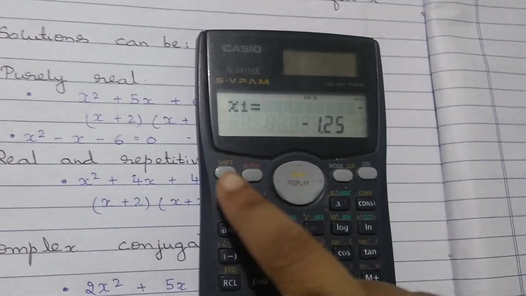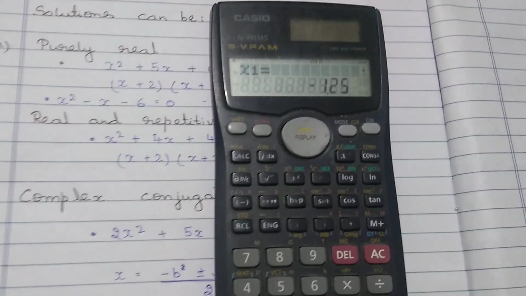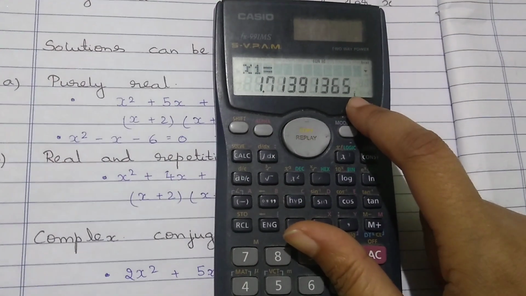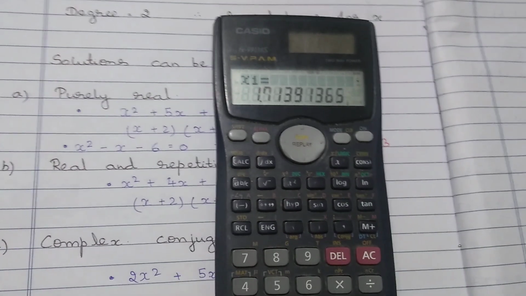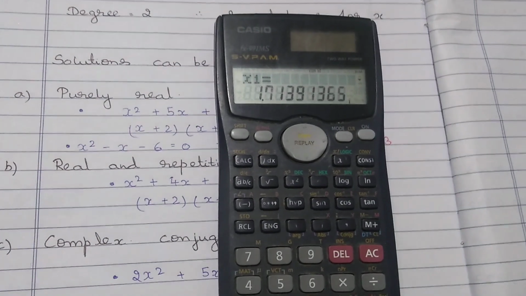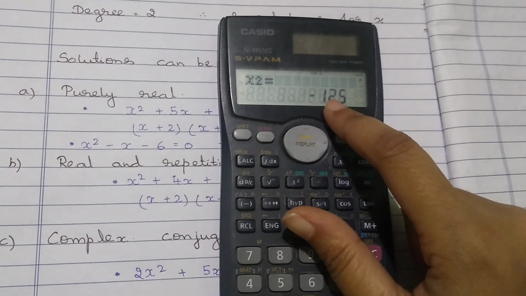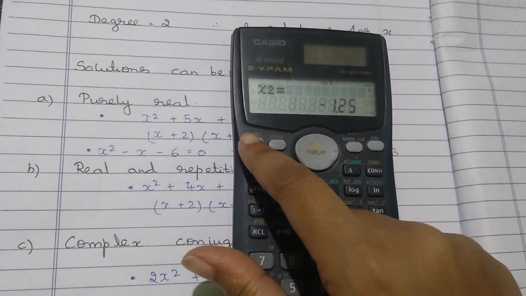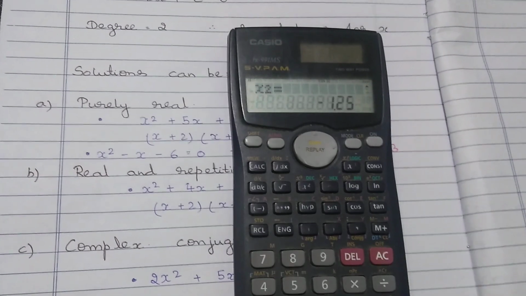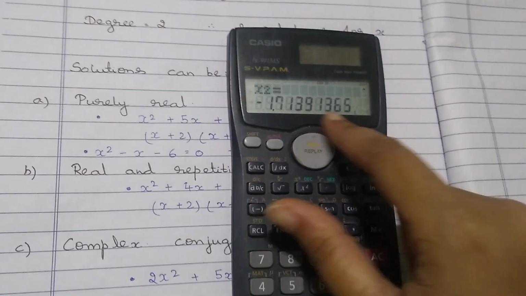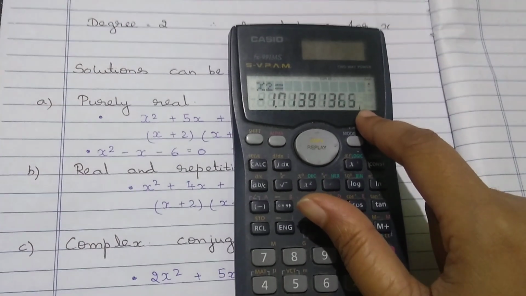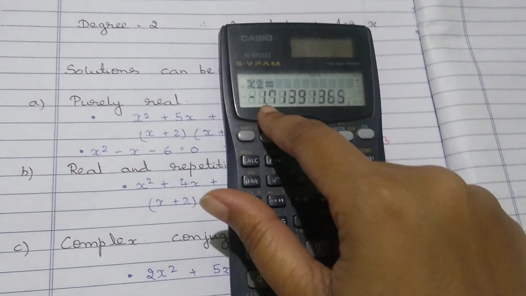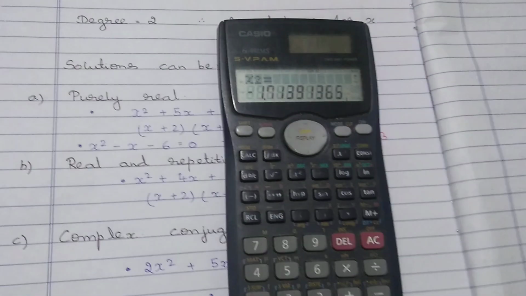This is the real part, and if I press shift equal to, I get the imaginary part. I have an i here. Then to get the second root, which is x2, I press equal to again. By default I always get the real part and it shows it's a complex number, and I press shift equal to get the imaginary part, which is denoted by i here, for the second root. Now here it is minus 1.7, earlier it was plus 1.7.